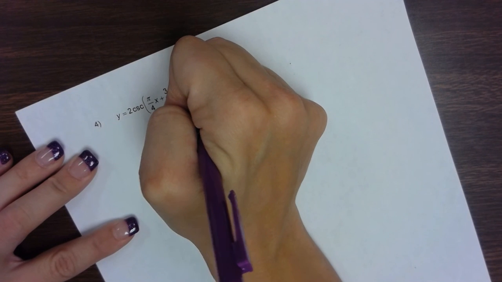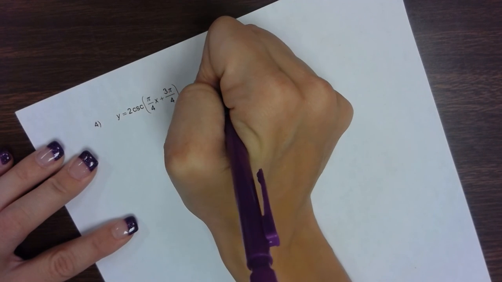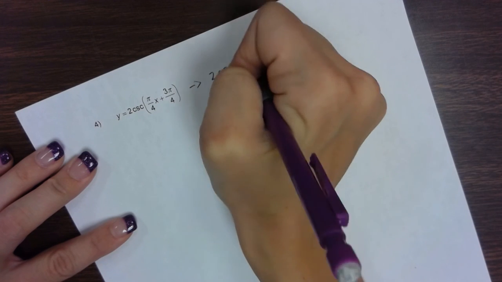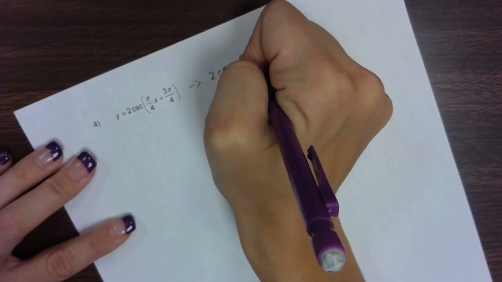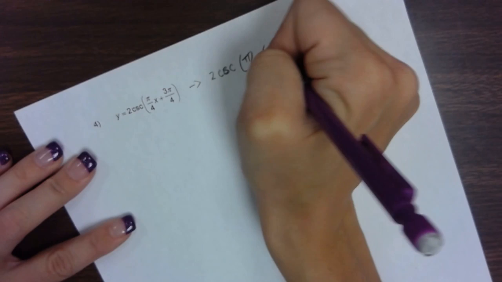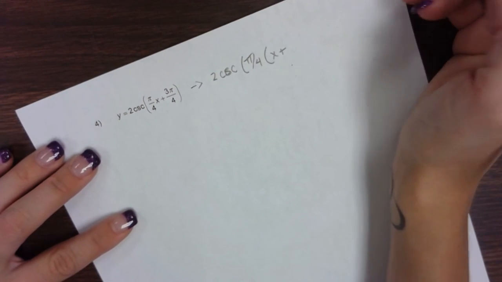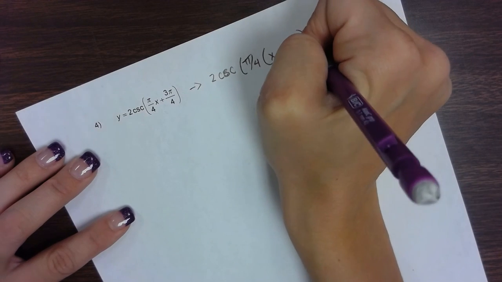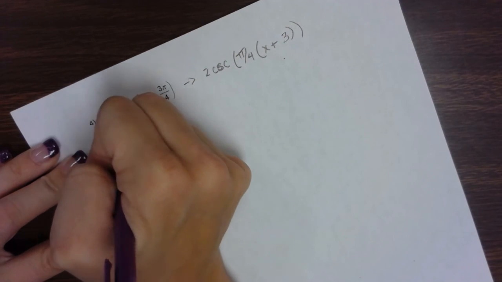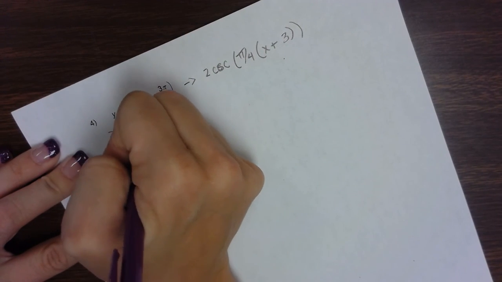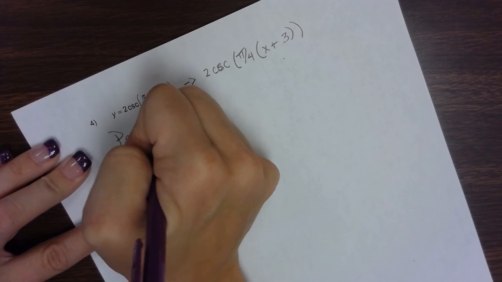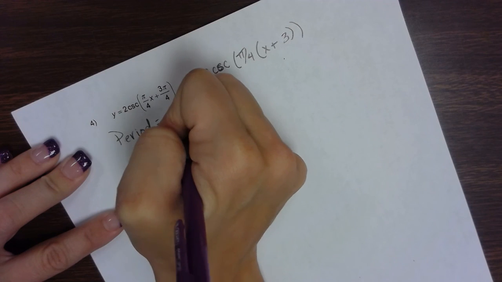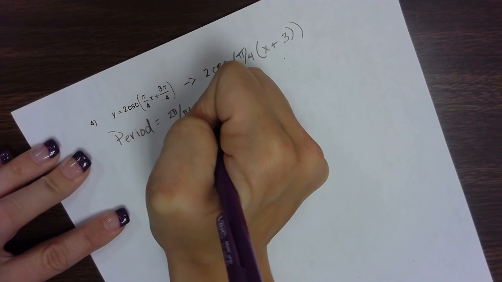So the first thing we need to do is factor out that pi over 4 to get that b. So x plus, when we take out a pi over 4 we get 3. So the period is 2 pi over pi over 4.